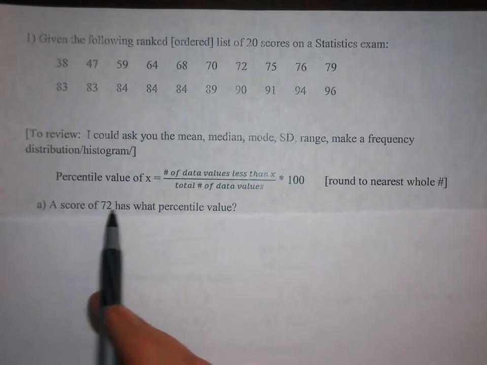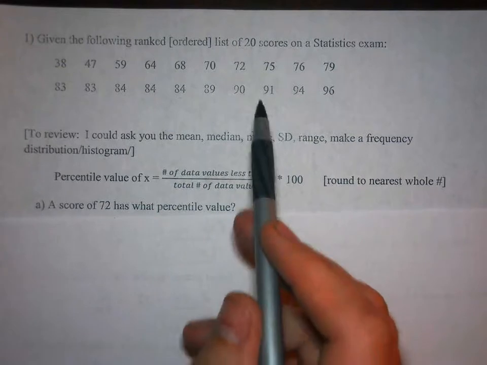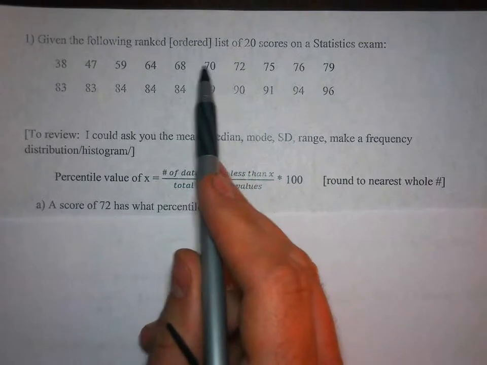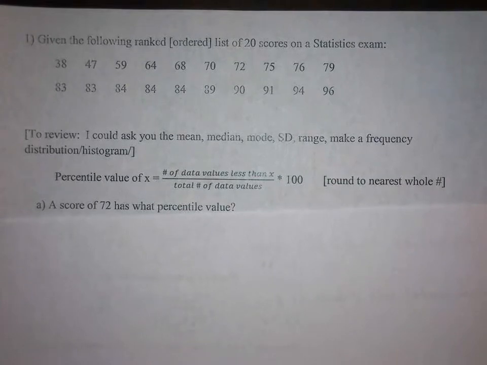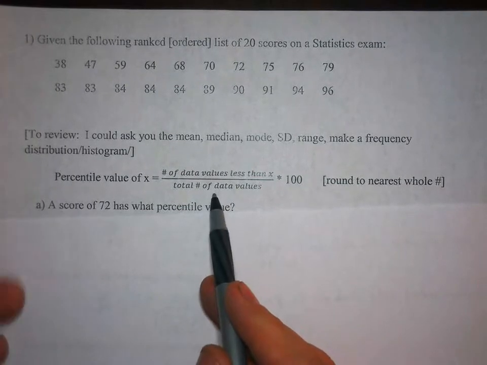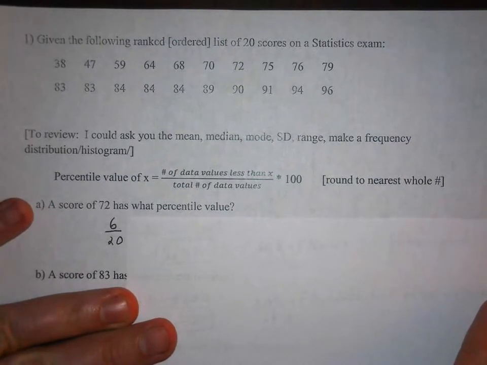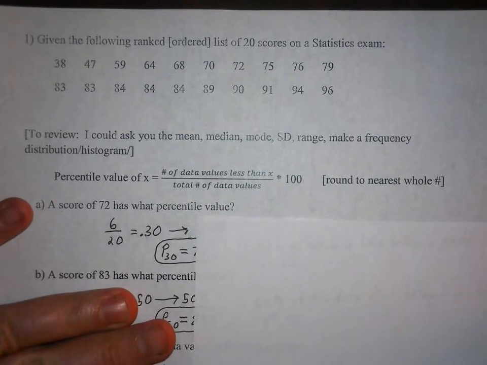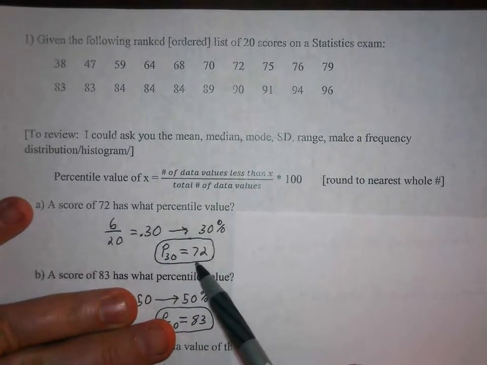For a score of 72, you find the number of data values that are less than 72. Well, 72 is right here, and that is higher than 1, 2, 3, 4, 5, 6 of the data values. So you take 6 out of the total number, 20, which is 0.30. So a score of 72 is at the 30th percentile. So you say P sub 30 equals 72. So the 30th percentile is 72.